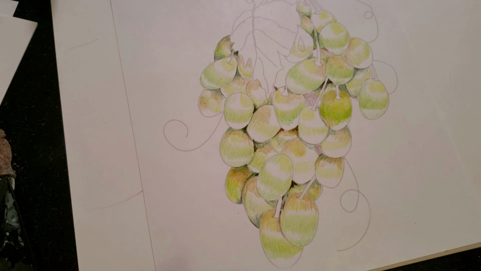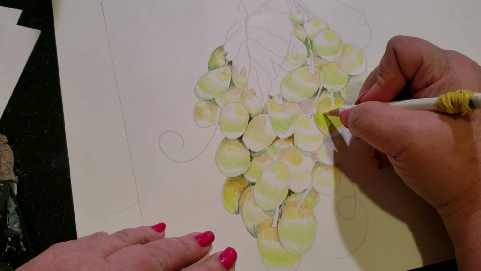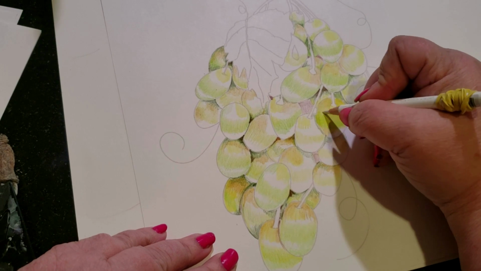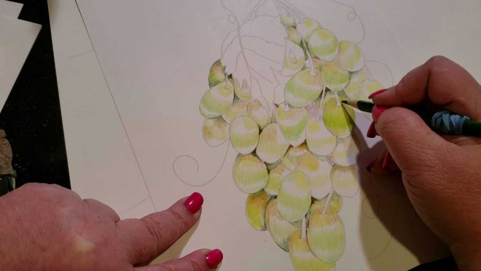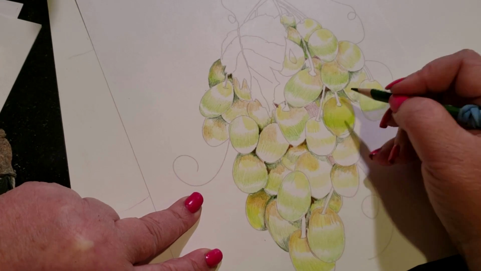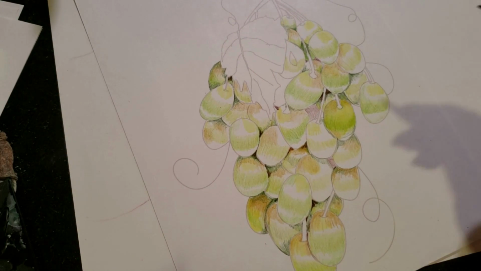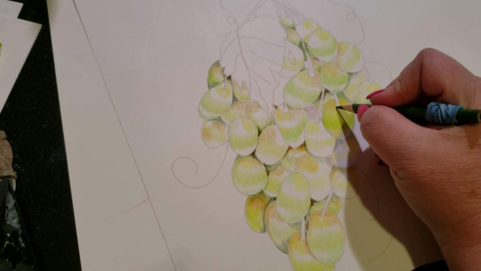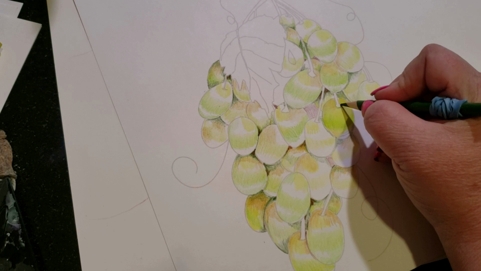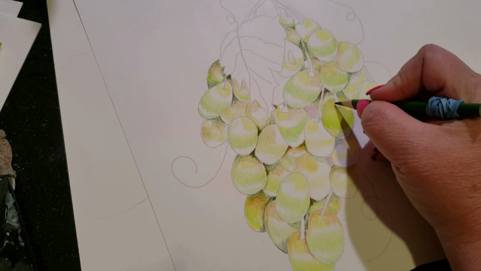And now for the first time I'm bringing in white to blend up some of these colors. I was working on this one. Now the grape goes in slightly with the stem, so that's why I'm making it slightly darker going around the stem. Remember, we did pits and holes.